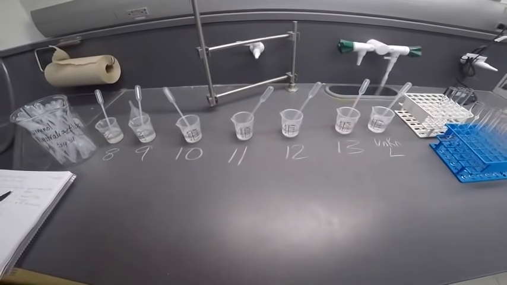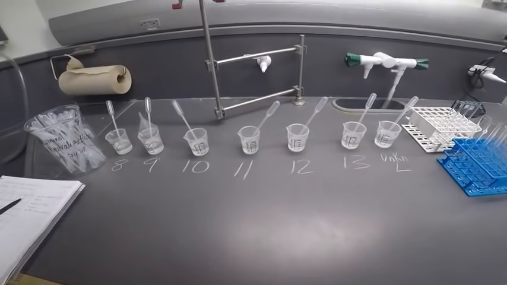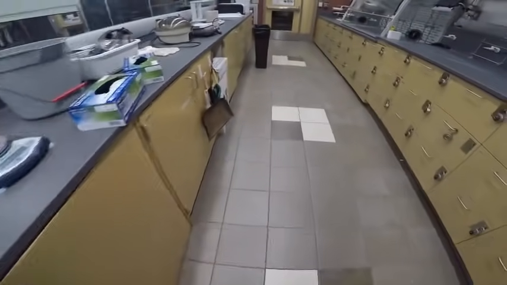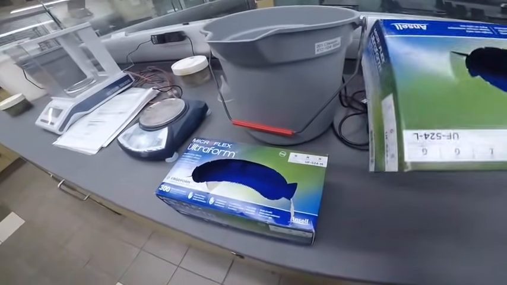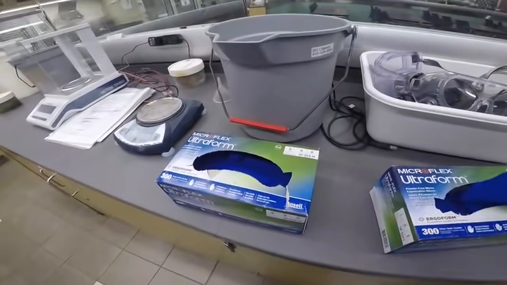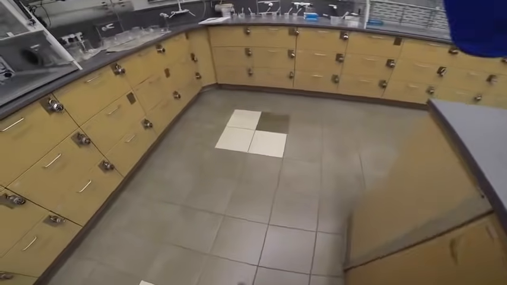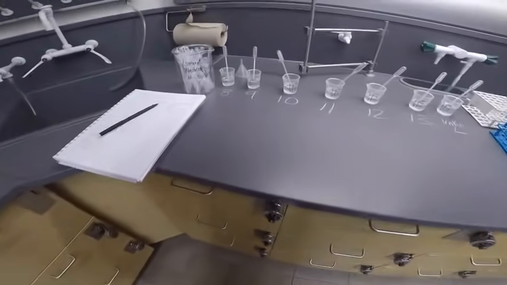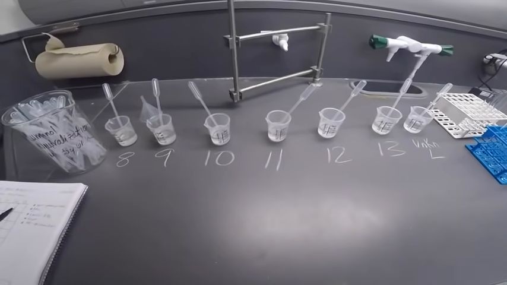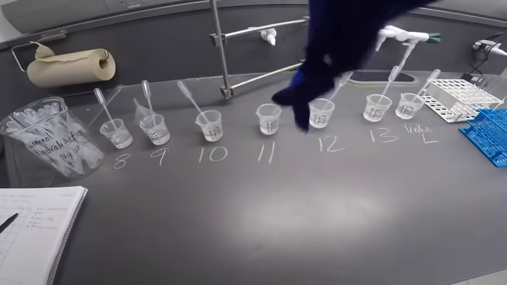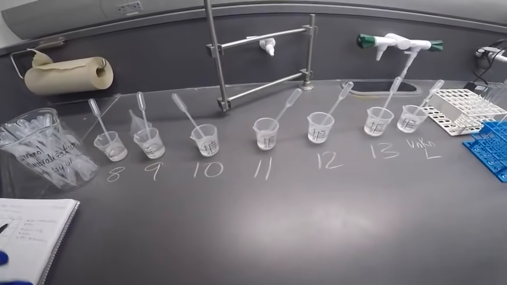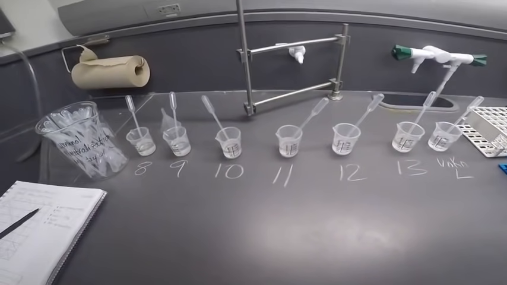All right, so since I don't know what anything is, I truly honestly don't. Of course I have a TA manual, but I did not look at it before doing the experiment. Helps with the intrigue. I'm going to glove up because with the unknowns I don't know which ones are corrosive and which ones aren't. So just better be safe. All right, so now that I'm gloved up, we're going to start reacting. So I'm going to be doing 2 milliliters of each, so about 1 full pipette.